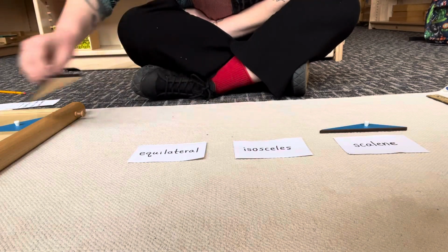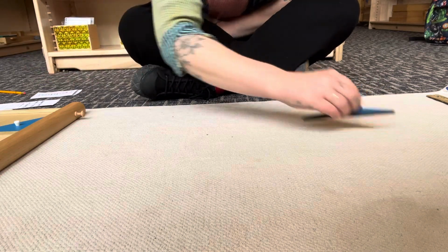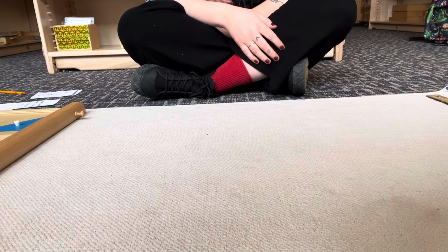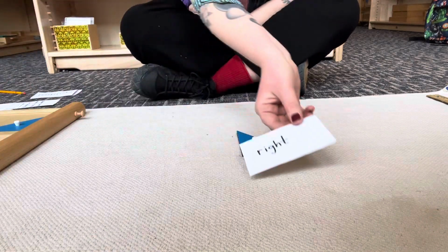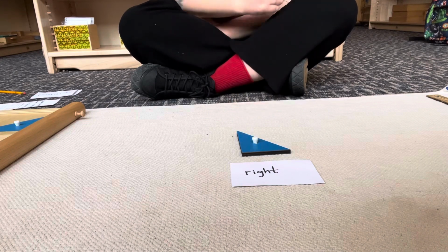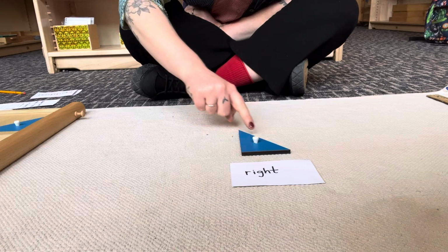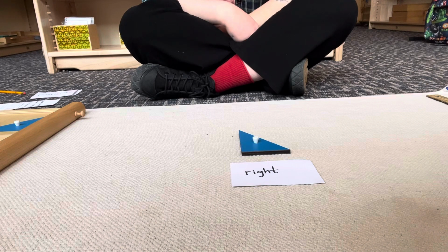We are gonna put these back, and now we're gonna look at some triangles that we can identify not by the measure of their sides, but the measure of their angles. So this triangle we have is what we call a right angle triangle, or some people just call it a right triangle. That means that one of its angles is a right angle. So that means that it measures 90 degrees.